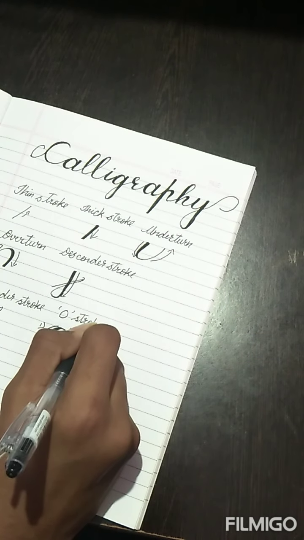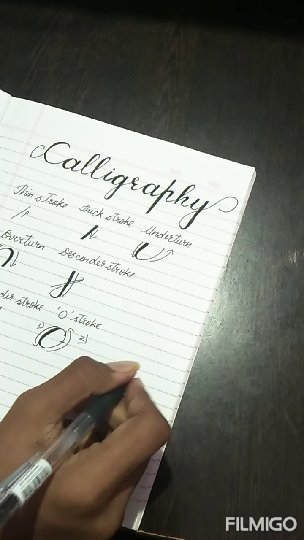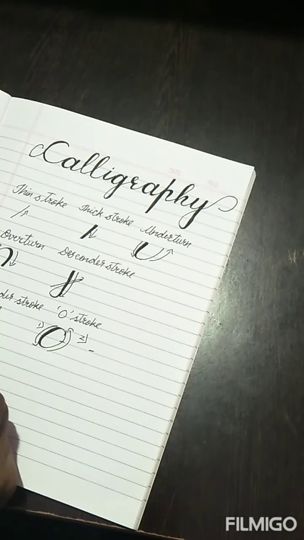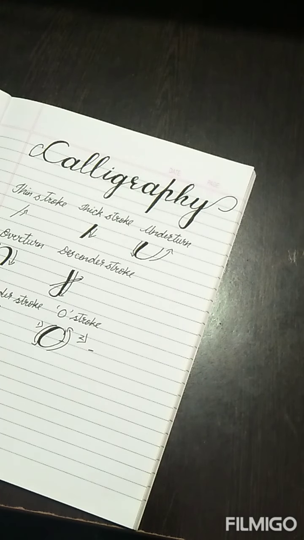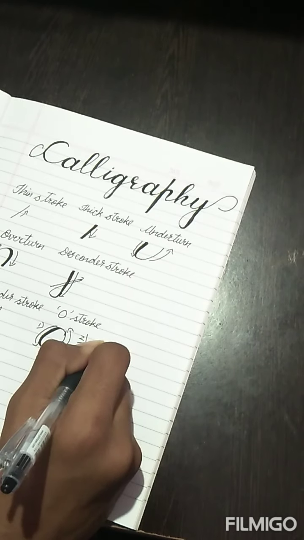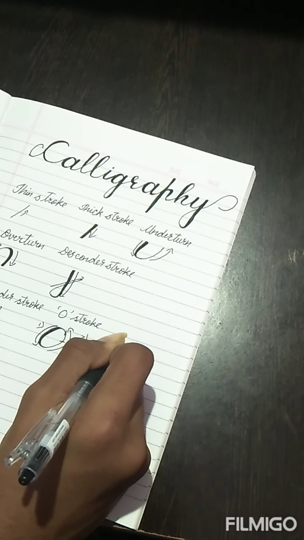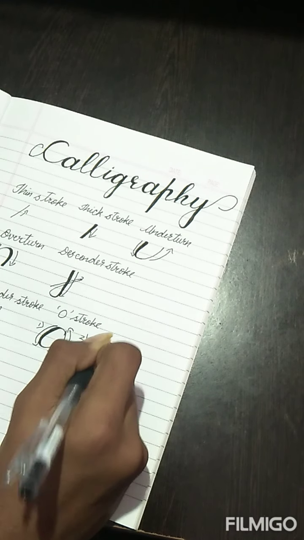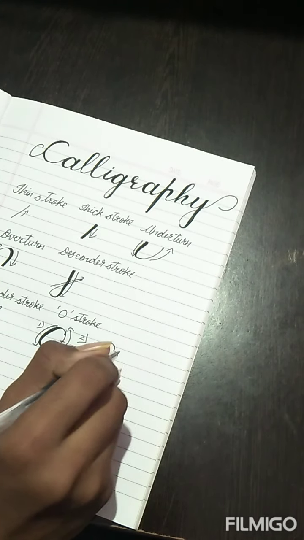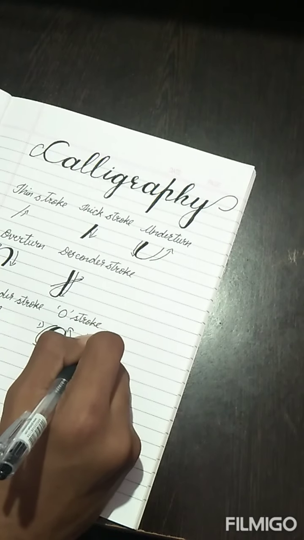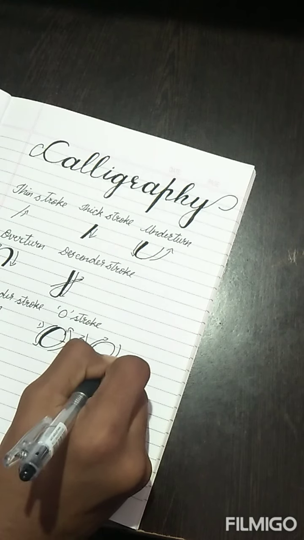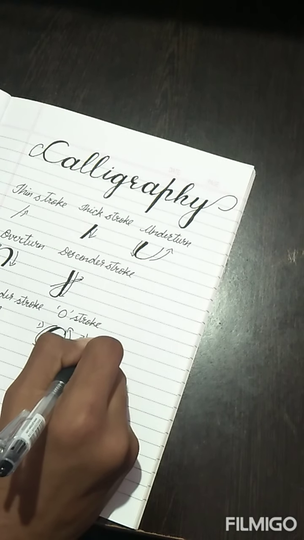The second O stroke is, we have to take a point over here. It's perfectly opposite of the first O stroke. Draw a circle from the point. Yes. Draw a circle. Now we have to apply the rule again. This line goes up, this line comes down, and this line again goes up.